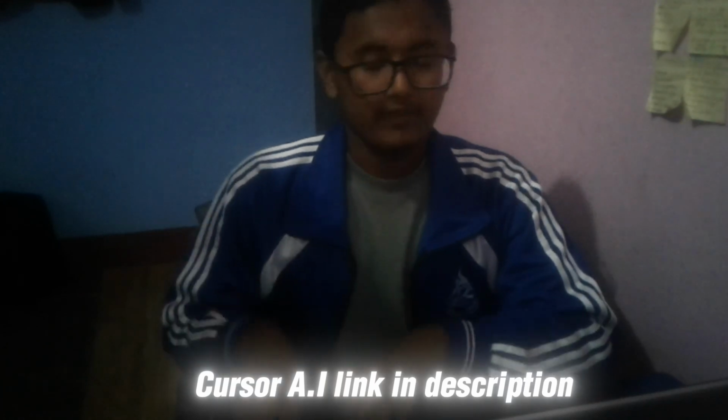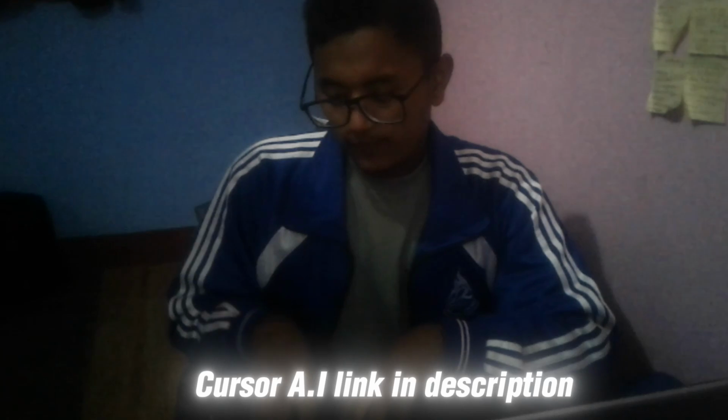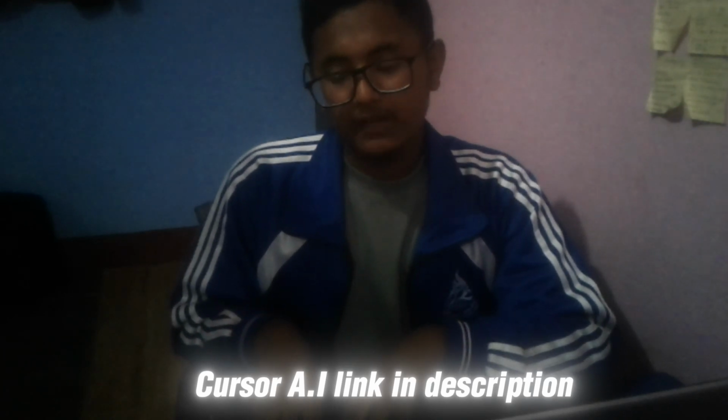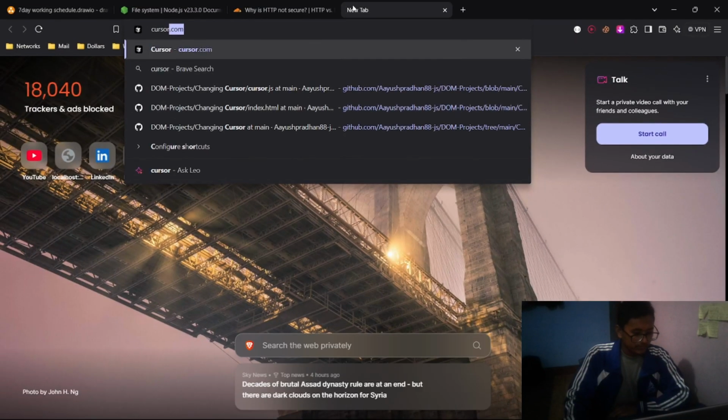Now 2025 is coming and 2024 is ending. So you have to upgrade to a better version and use AI to get more leverage. I have VS Code, but I'm using Cursor AI.